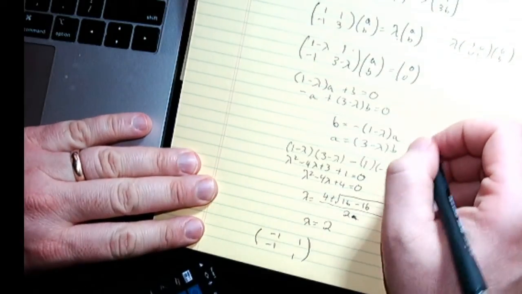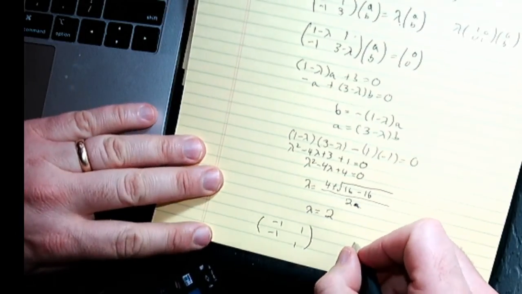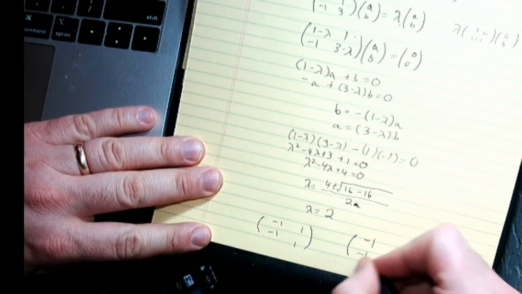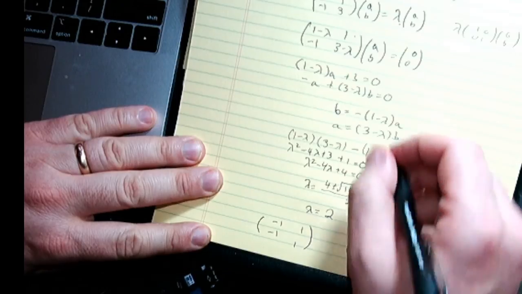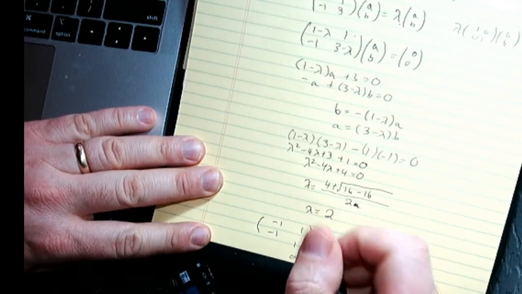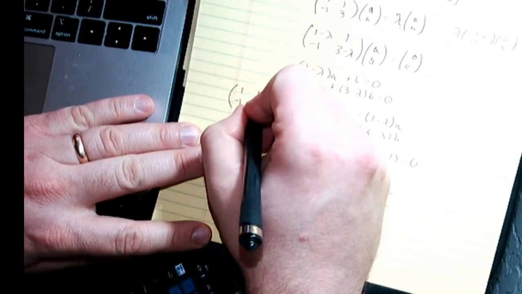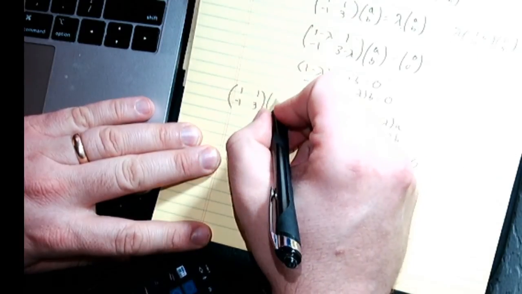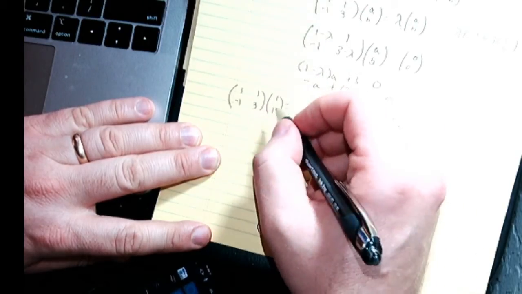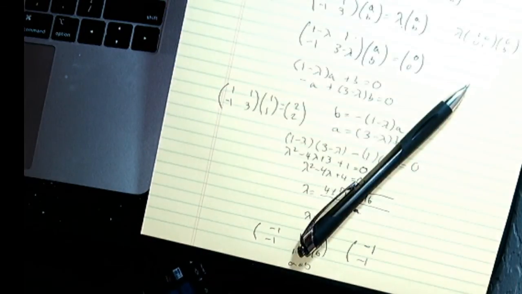Let's see what it looks like. Minus 1, minus 1. When we have that vector times AB, we can actually just solve it right out. That tells us A equals B. So the interesting vector here is 1, 1. If we plug that in, 1 minus 1, 1, 3, times 1, 1, equal 2. What does that do? It becomes 2, 2.